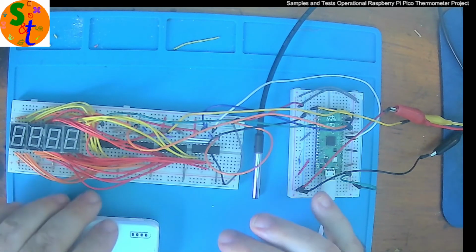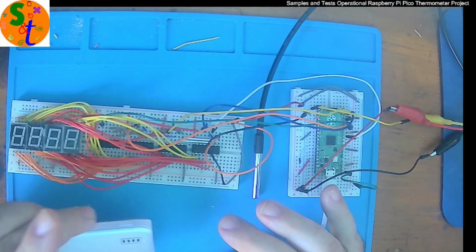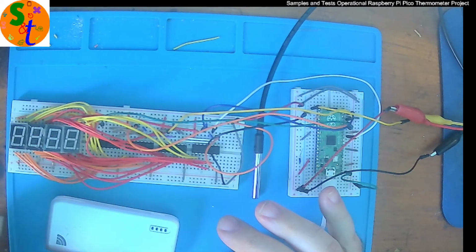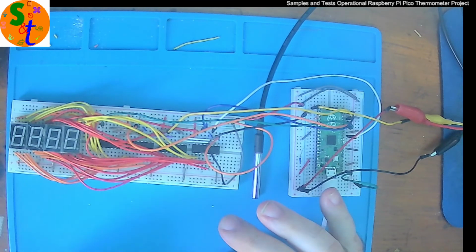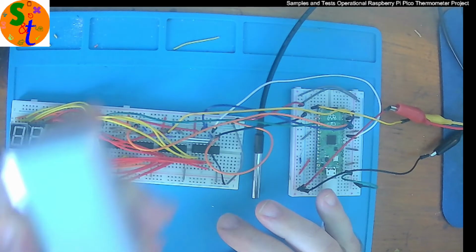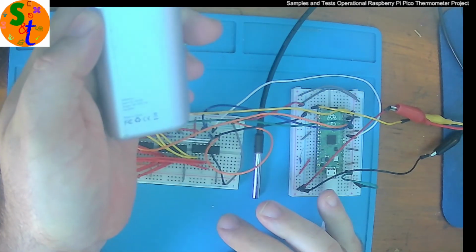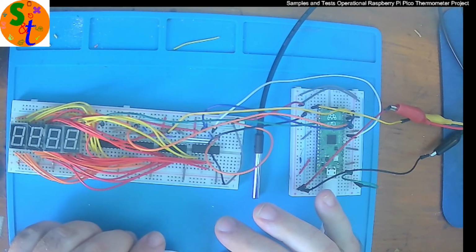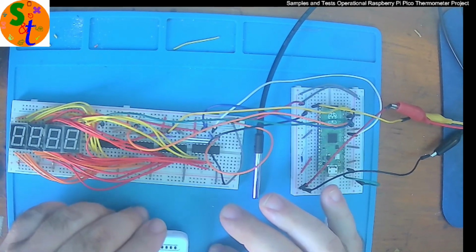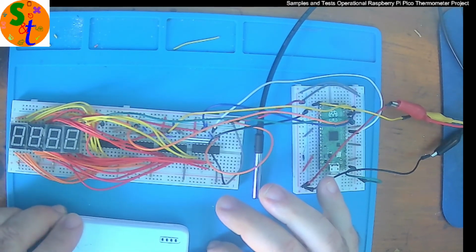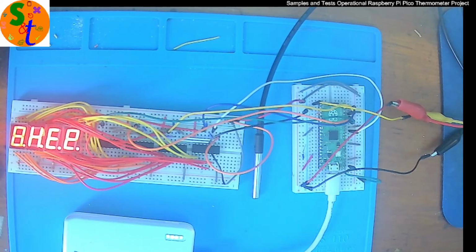I'm just going to use a standard battery pack from Micro Center. It's 5.2 amp hours, or 5200 milliamp hours. I don't know why batteries insist on using milliamp hours, but let's go ahead and connect it. And we have gibberish on the screen.